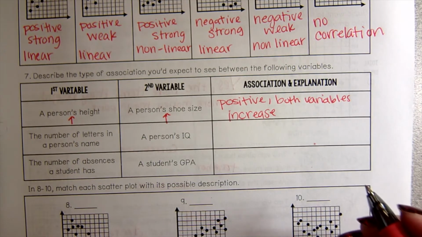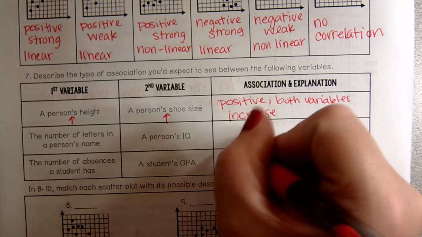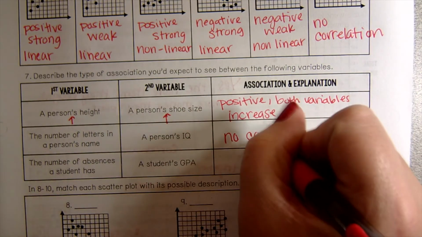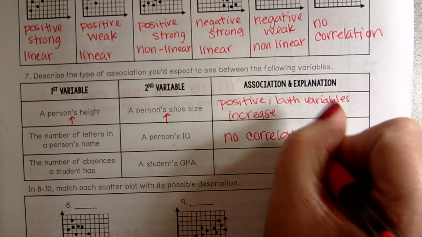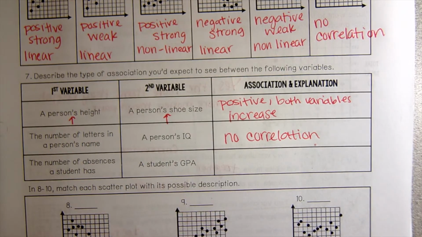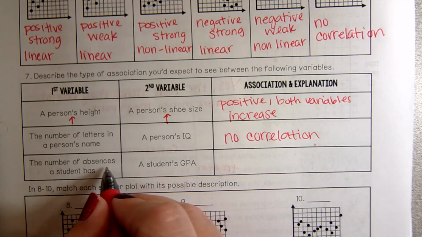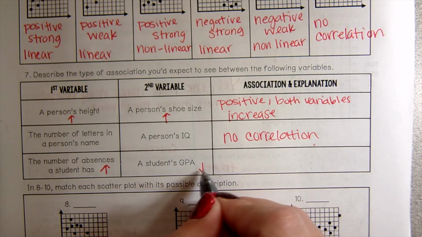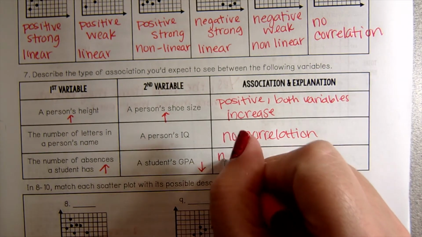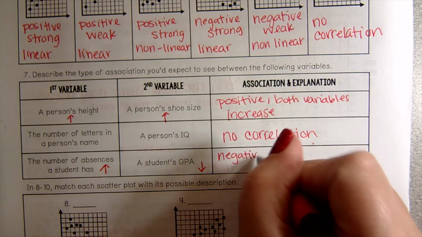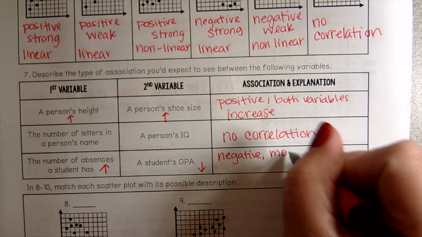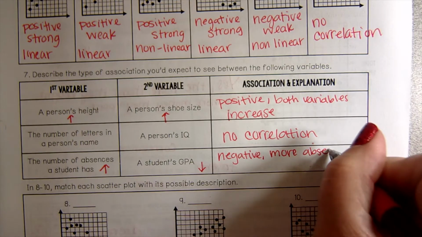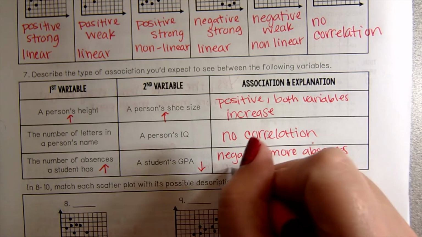Is there any relationship there? No, there is no correlation. The number of absences a student has and the student's GPA. So as the absences increase, what happens to the GPA typically? So that would be negative. More absences causes a lower GPA.